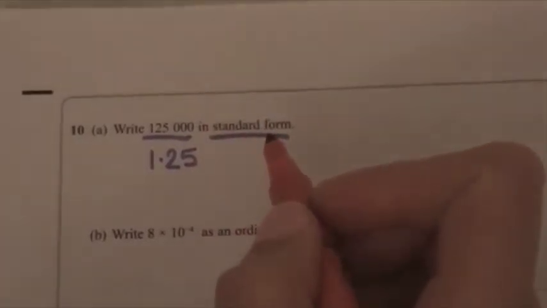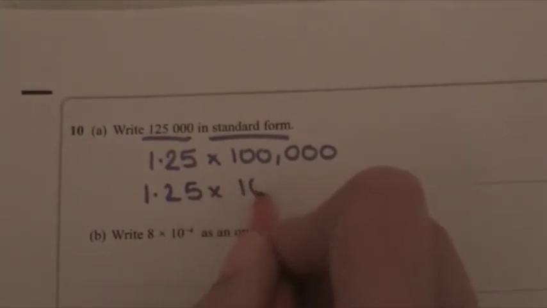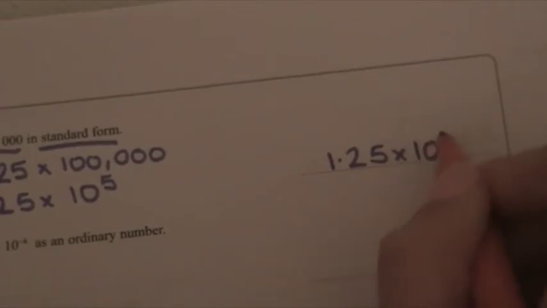Question 10a. Write 125,000 in standard form. So we need a decimal between 1 and 10. So where would I put my decimal point that would make that number between 1 and 10? Well, it's going to be 1.25. If it went here, 12.5 would not be between 1 and 10. Standard form, we know we need it 10 to the power something. So what do I times 1.25 by to get to 125,000? Well, I times it by 100,000. So I need to convert that to 10 to the power 5. That's 1 mark, 1.25 times 10 to the power 5.